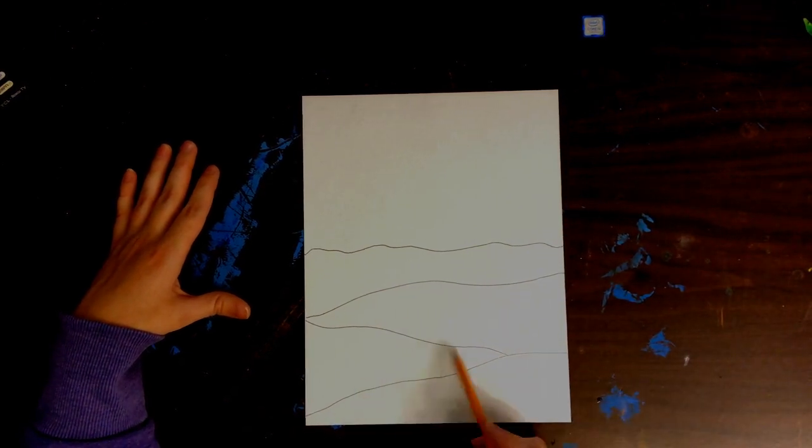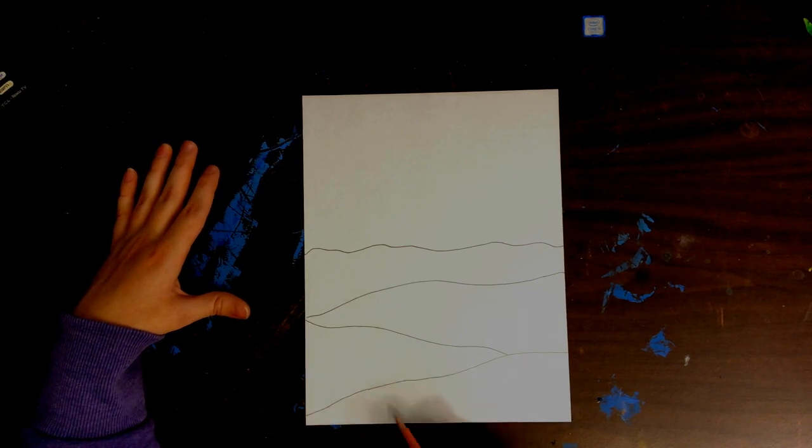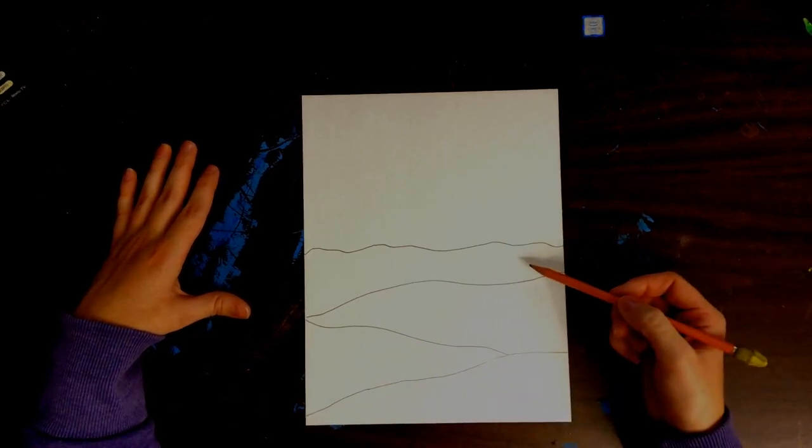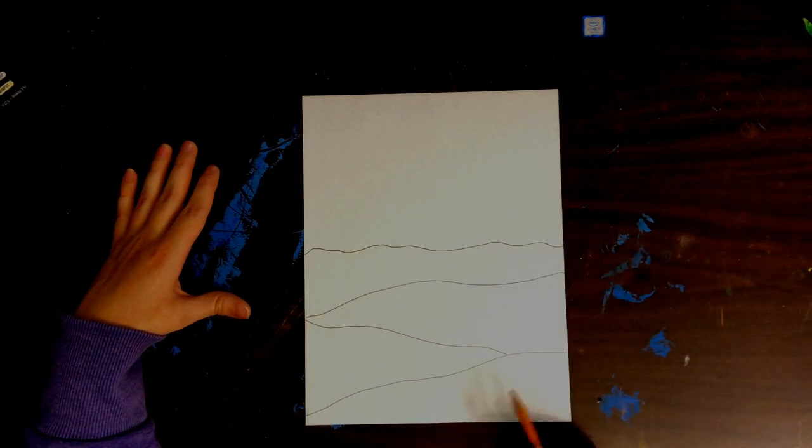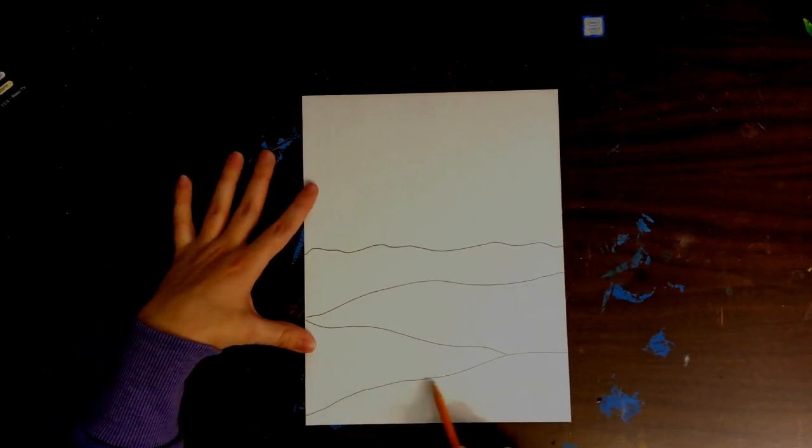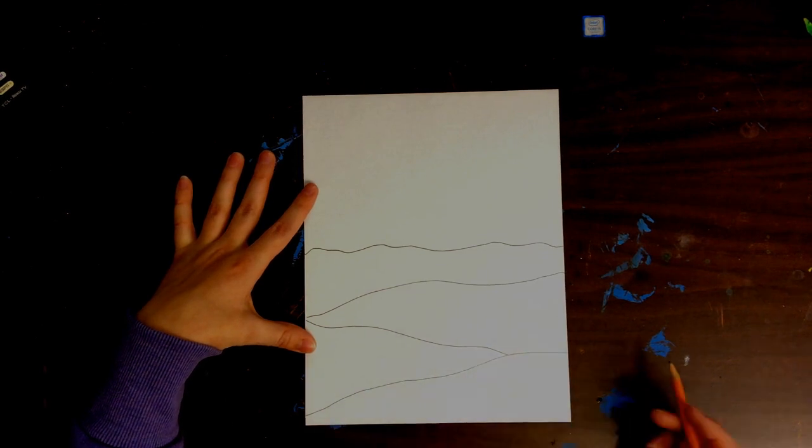So I want to start at the lines. And what they need to do is be big up here in the front, which is lower on the paper, and smaller as we work our way back. So that's how we're going to create the idea of perspective. So I'm going to start on this first line, and I'm going to do a nice big cactus.